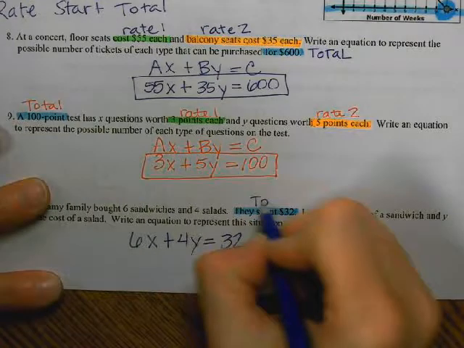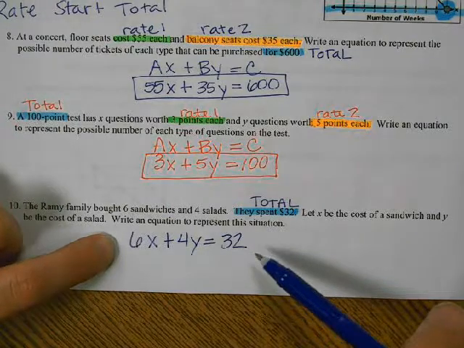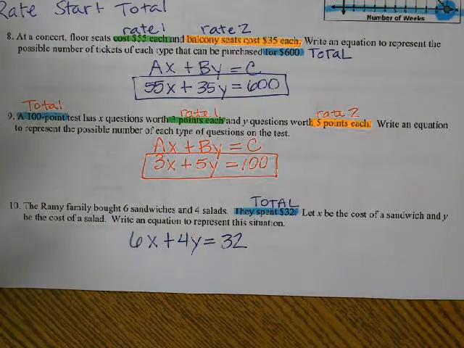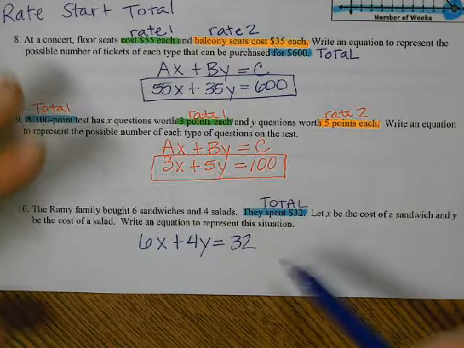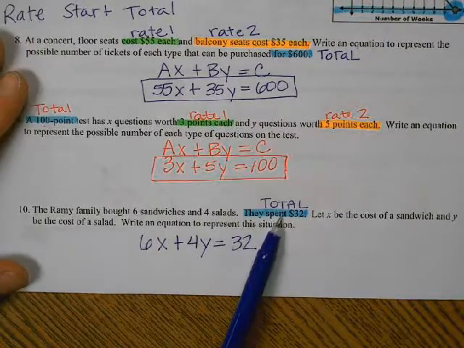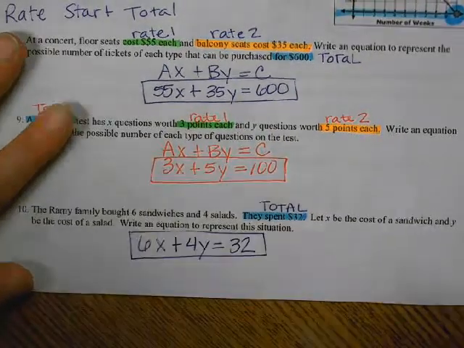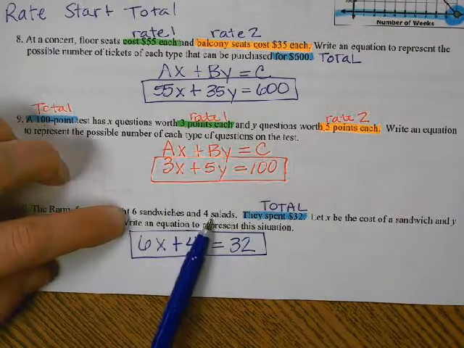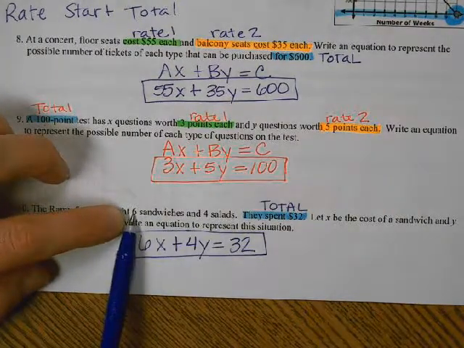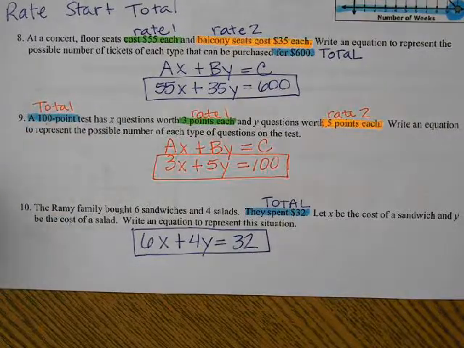If you can find a total, then you for sure are going to be using standard form. Actually, I should take that back. If you can find a total, most of the time, they're going to be telling you to use standard form. Sometimes they give you a total and ask you to solve for a letter, but if you're just writing an equation and they give you a total, they're probably going to make you use standard form, okay? So that's most of the time. Okay, 6 sandwiches and 4 salads, they're not really rates, but 6 times the cost of a sandwich is, and 4 times the cost of a salad is. Okay? Alright, let's move on to the next page.